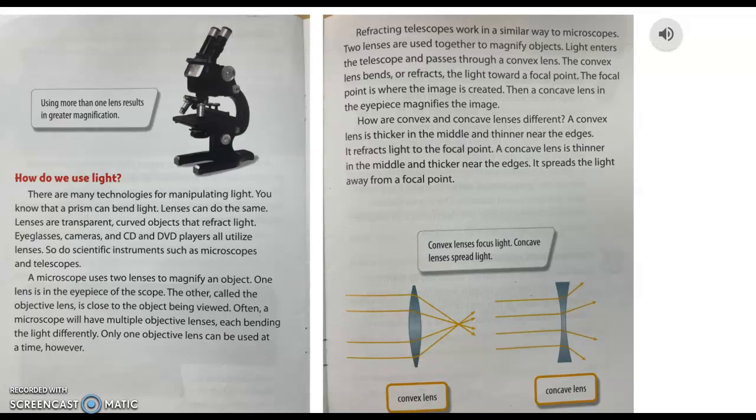A microscope uses two lenses to magnify an object. One lens is in the eyepiece of the scope. The other, called the objective lens, is close to the object being viewed. Often, a microscope will have multiple objective lenses, each bending the light differently. Only one objective lens can be used at a time, however.